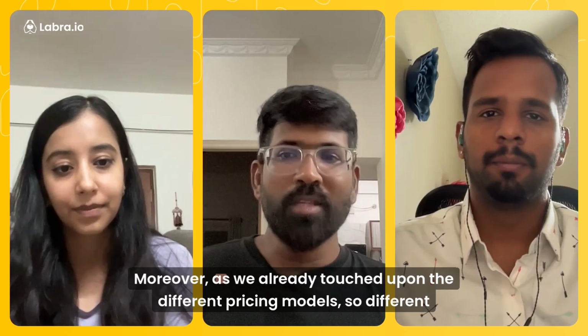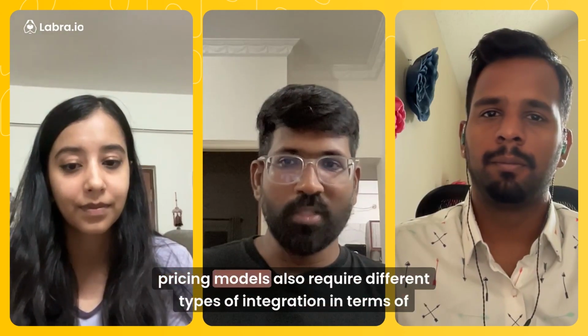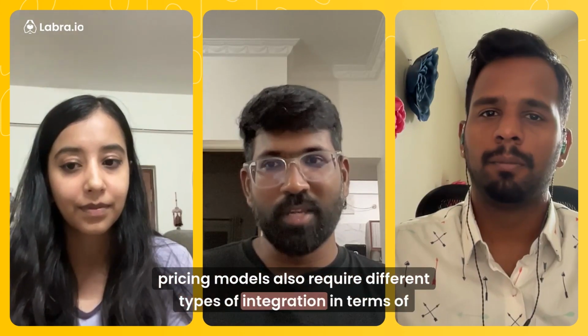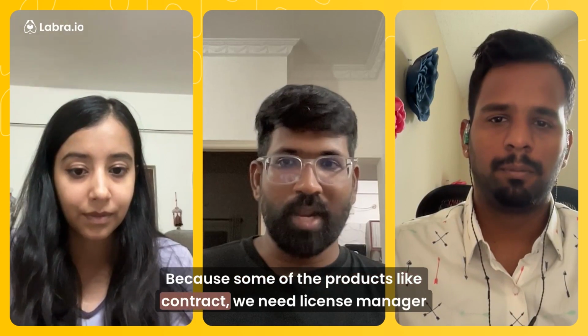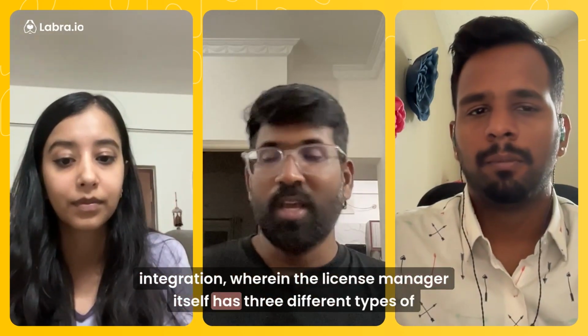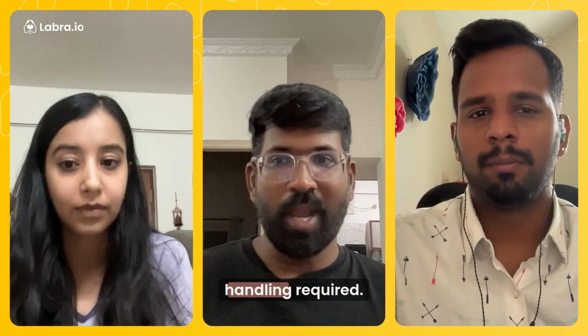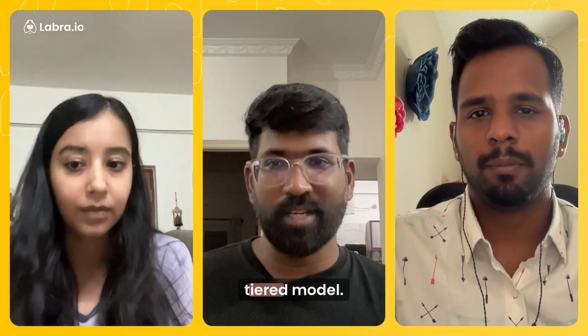Moreover, as we have already touched upon the different pricing models, different pricing models also require different types of integration in terms of technicality as well, because some of the products, like contract, we need license manager integration, wherein the license manager itself has three different types of handling required. One is pooled license, one is consumption license, and then there's a tiered model.